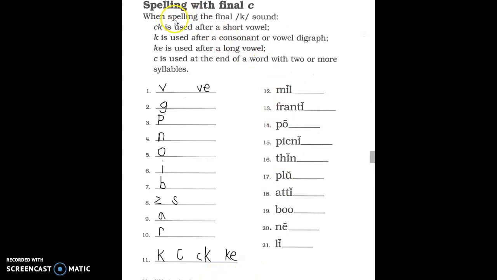Now we know when spelling with the final K sound, so when you have the K at the end of a word, we know that CK is used after a short vowel. K is used after a consonant or a vowel digraph. That means 2 vowels. KE is used after a long vowel. And now C will be used at the end of a word with 2 or more syllables.